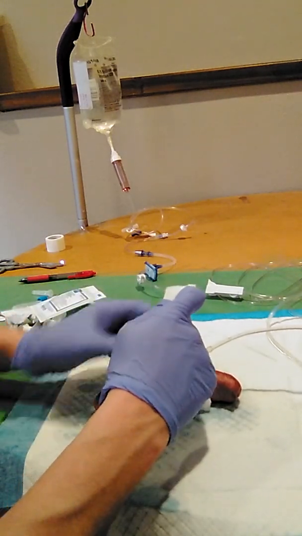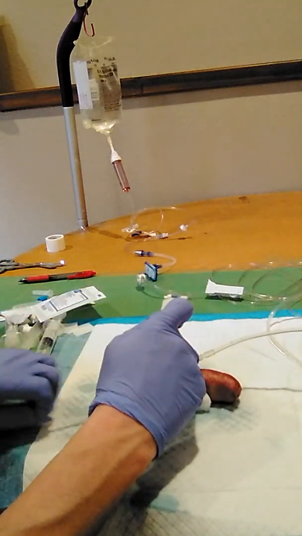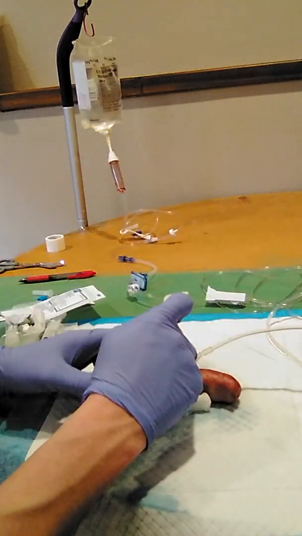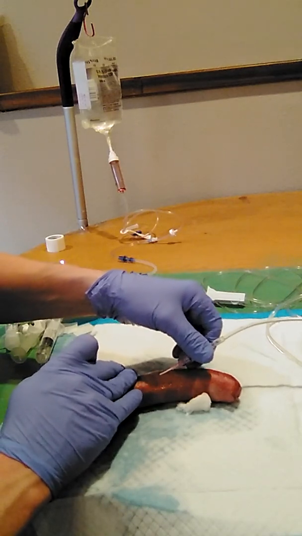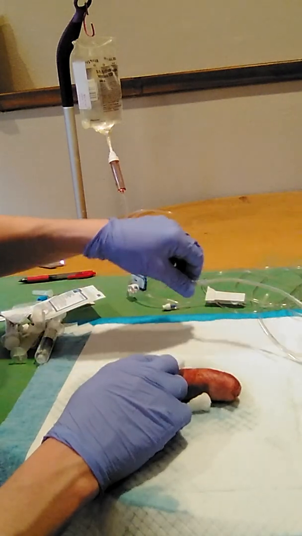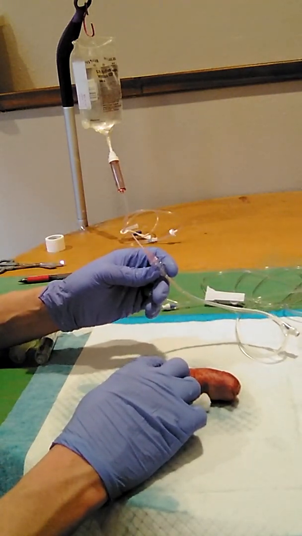Okay, I'm doing that chevron. And just double checking that the valve is locked. So we'll withdraw the catheter from the vein. Okay, applying firm pressure on this for about 3 minutes.